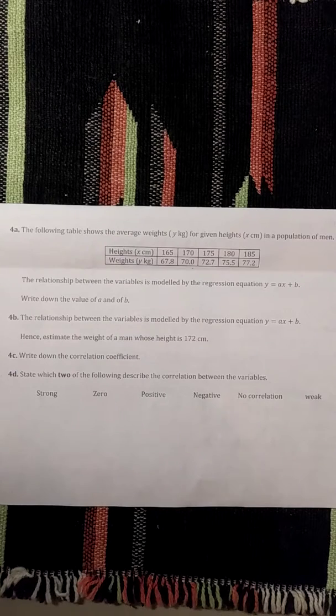A: Write down the value of a and b. B is asking, hence, estimate the weight of a man whose height is 172 centimeters, bearing in mind that height is your independent variable and weight is your dependent variable.